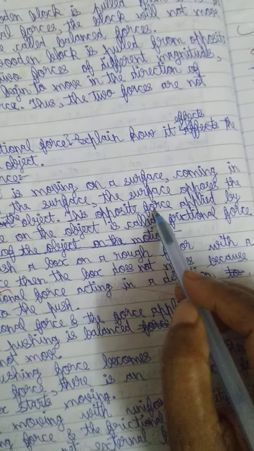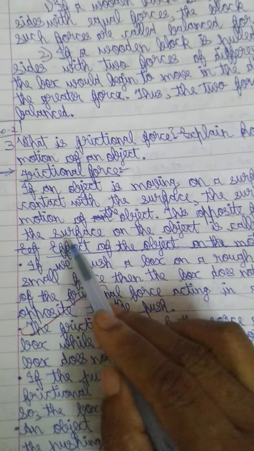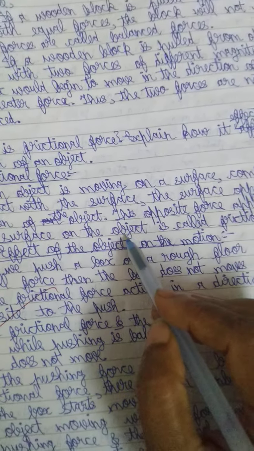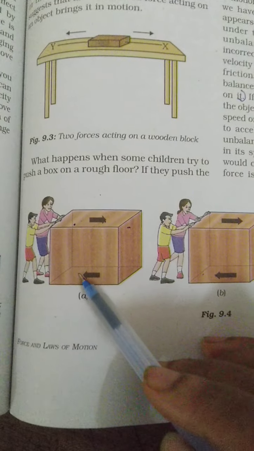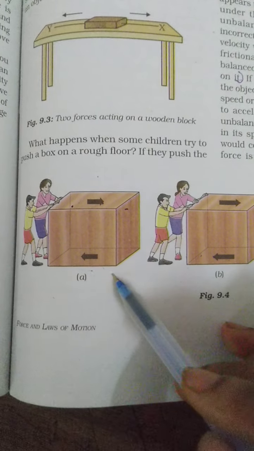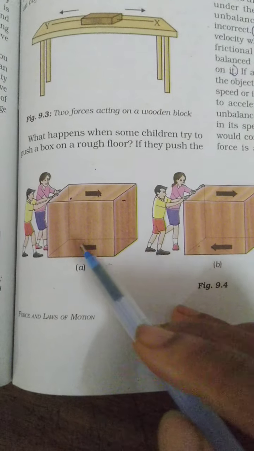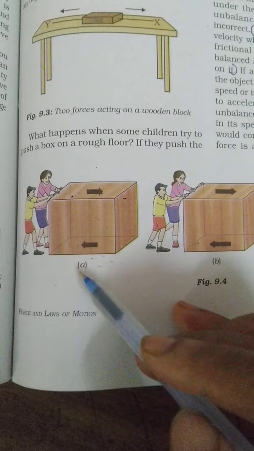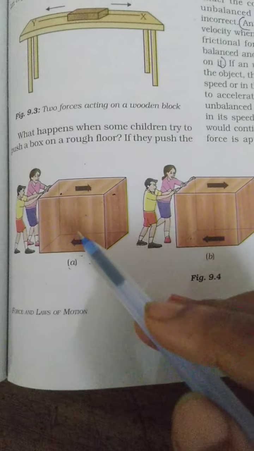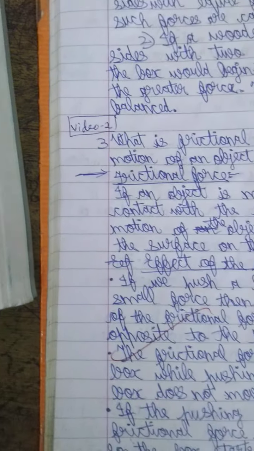This opposing force applied by the surface on the object is called frictional force.